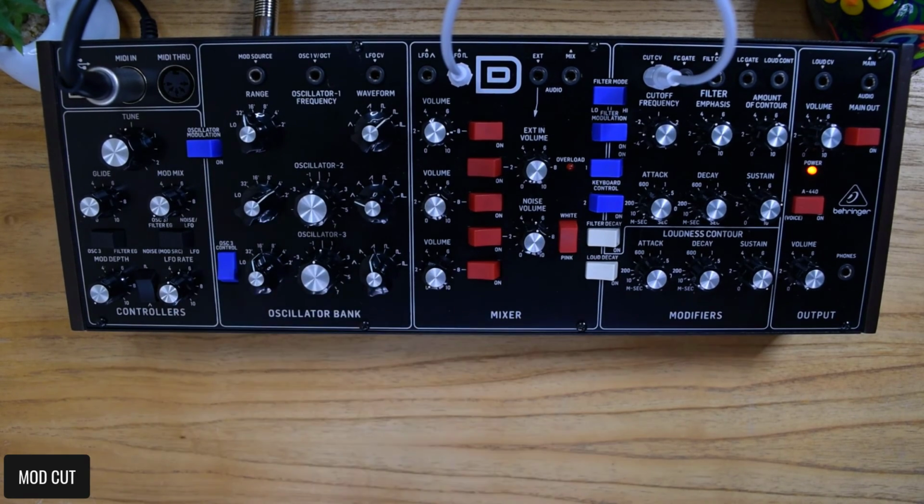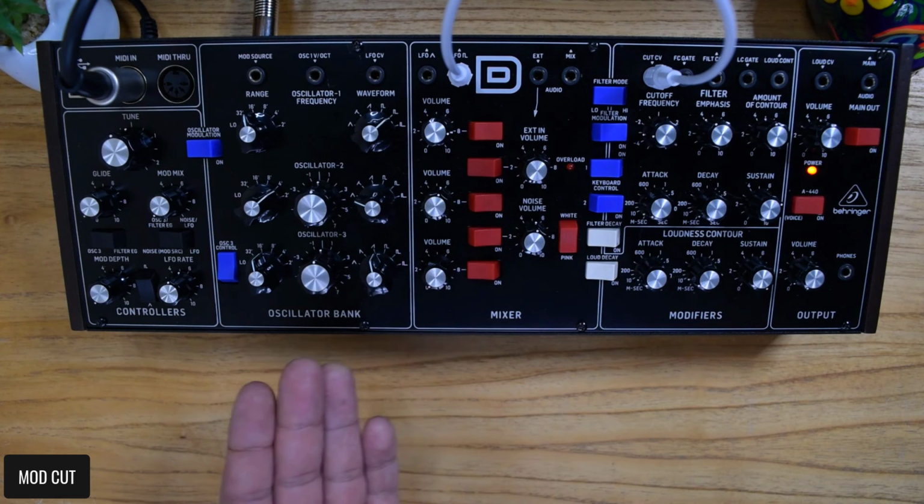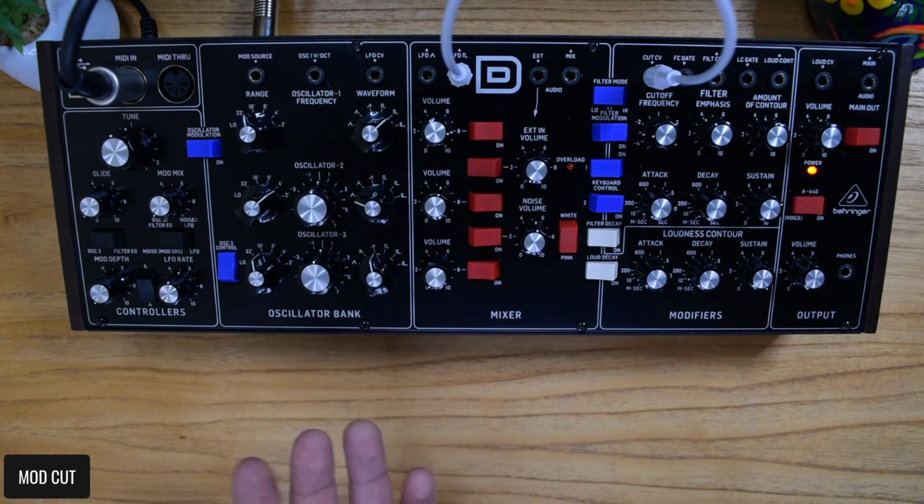Because when you use it right there, the rate is going to go up if you play higher keys, and it's going to go down if you play lower keys. So it's going to go faster with higher keys, slower with lower keys, which is something that I don't want. I want to keep it a constant kind of a motion.